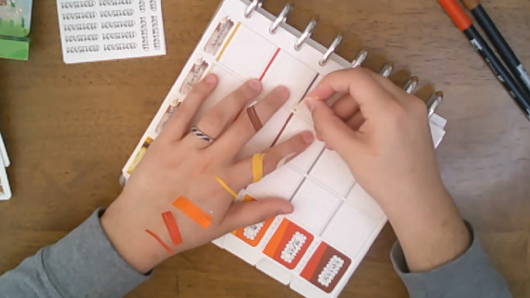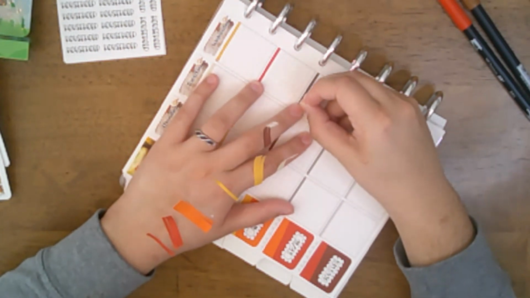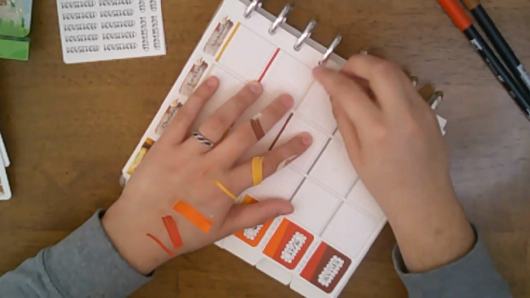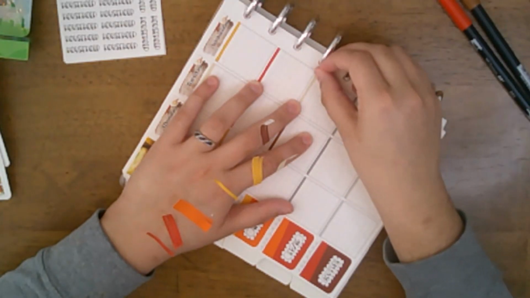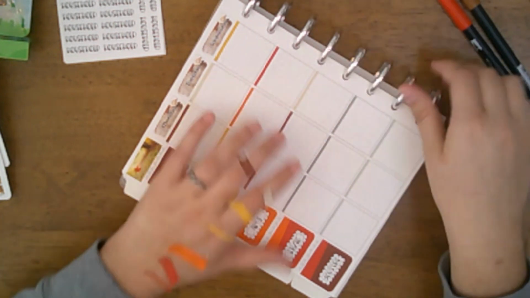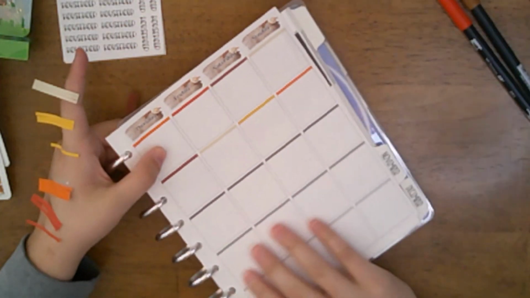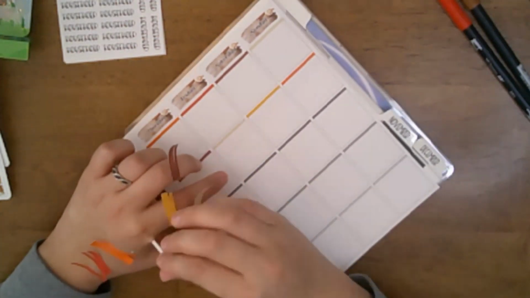I wear glasses every day. I don't have contacts or anything, but I wear glasses every day. And when I was pregnant, I did not wear my glasses a lot if I was home. So there was that.